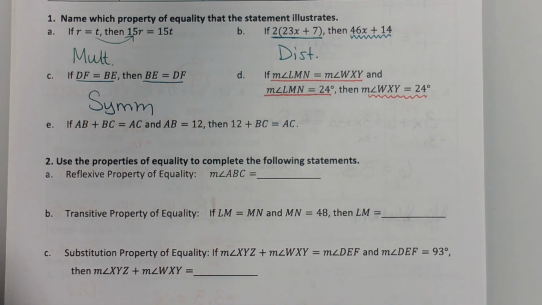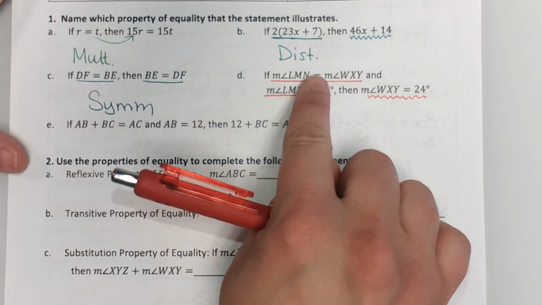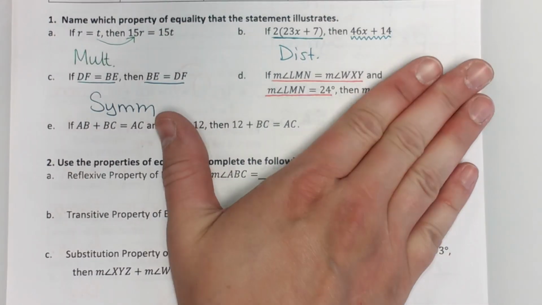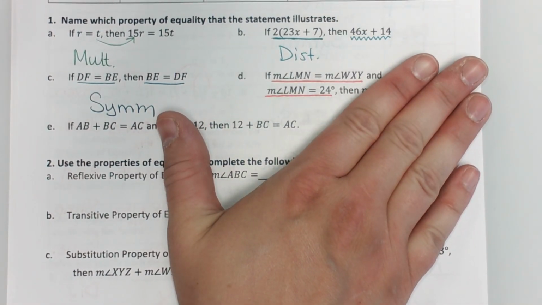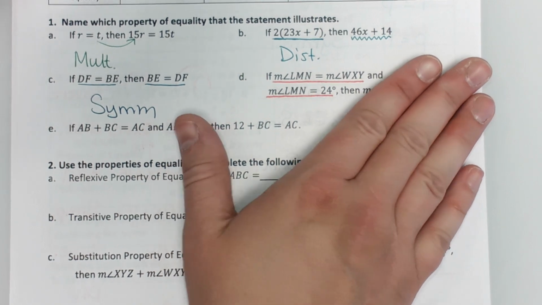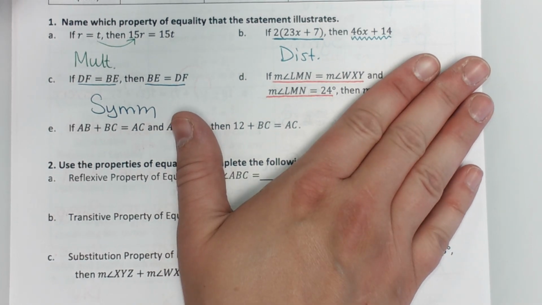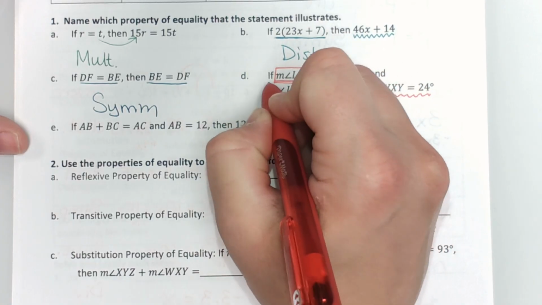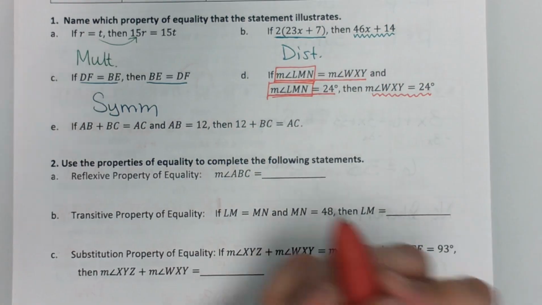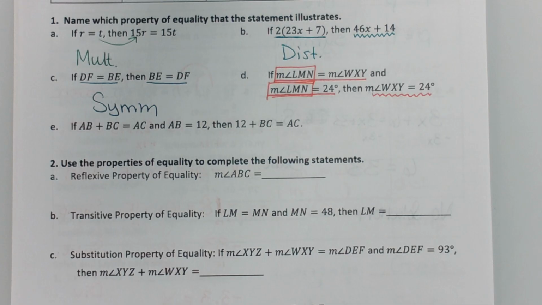Yeah, this one tends to trip people up a little bit. Look at the two things they knew from the beginning. Do you notice anything in common between them? They're both angles. Beautiful. Do they have the same angle in both expressions? LMN, LMN. If two things are equal to the same thing, they're equal to each other, is the transitive property.